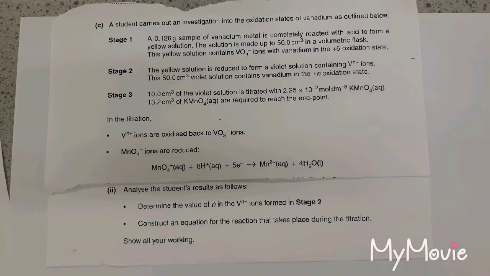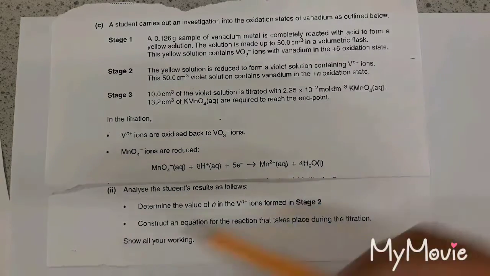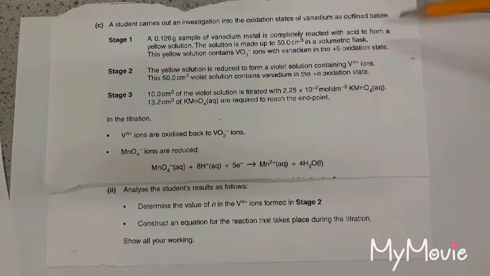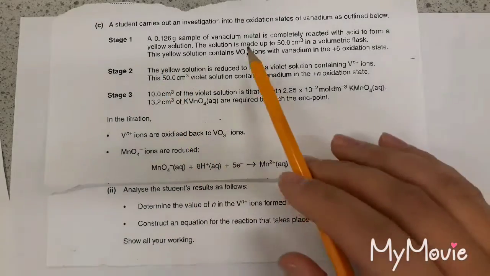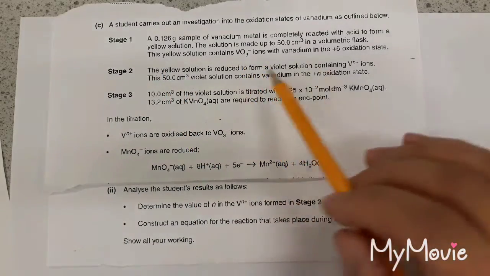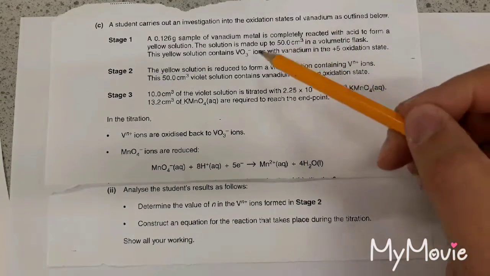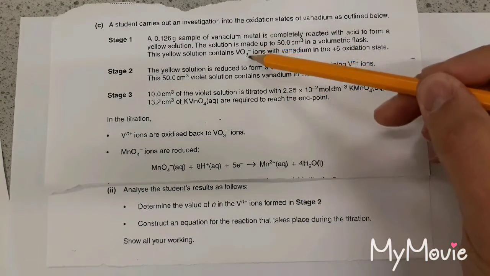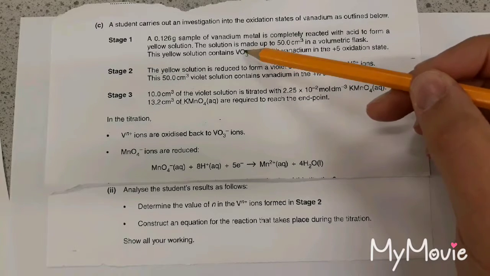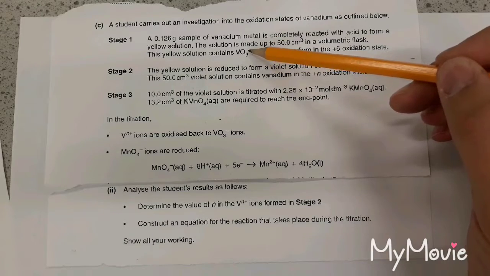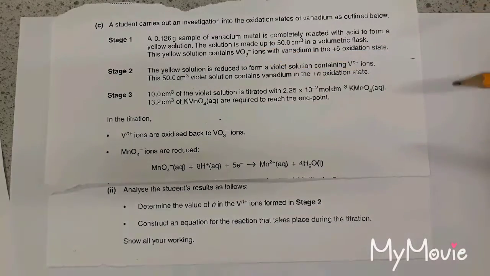So a student carries out an investigation into the oxidation states of vanadium outlined below. A 0.126 gram sample of vanadium metal is completely reacted with acid to form a yellow solution, and the solution is made up to 50 centimeters cubed in a volumetric flask. This yellow solution contains vanadate VO3- ions with the vanadium in the +5 oxidation state. And you can see that here. Think about your oxidation number rules. Oxygen in a molecule or combined oxygen is always -2. There's 3 lots of -2 to give -6. There's a minus charge on the ion overall, so the vanadium must be +5.